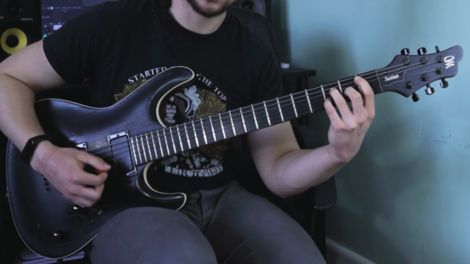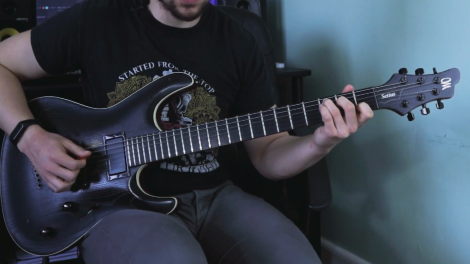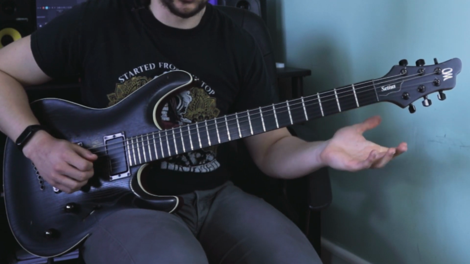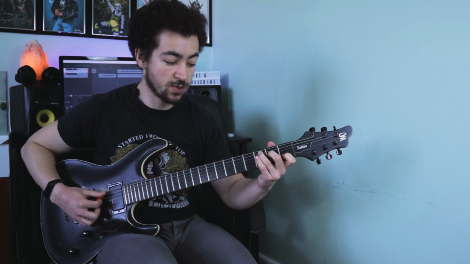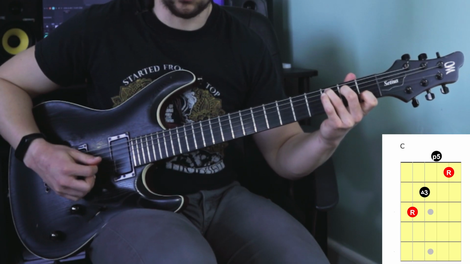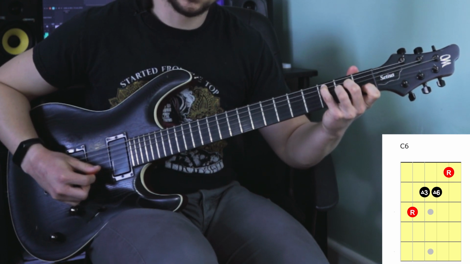That sounds quite nice. As I said, we don't just have to use the root note, and you don't just have to descend the note as well. We can ascend the note as well. So let's take a C chord again, C major chord. We're going to take the 5th, which is this open G string, and we're just going to ascend it in semitones. So we've got C, C augmented, C6, and then C7.